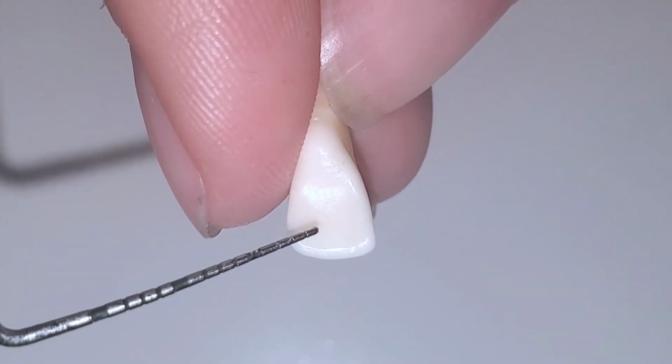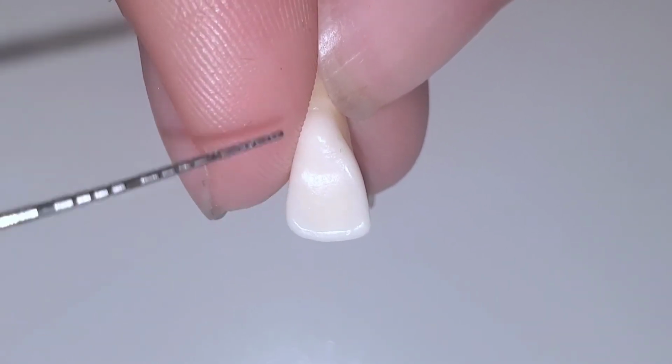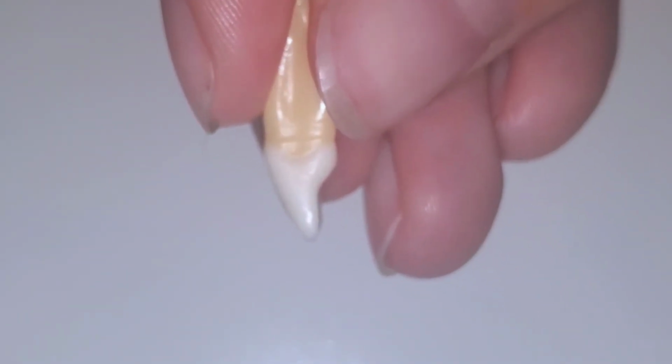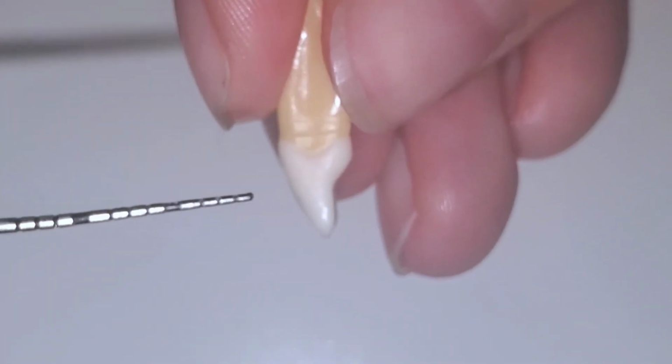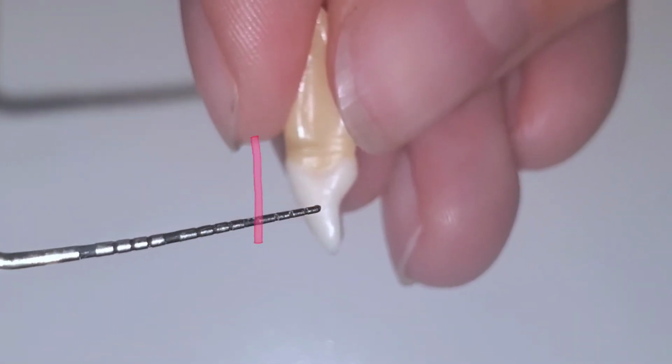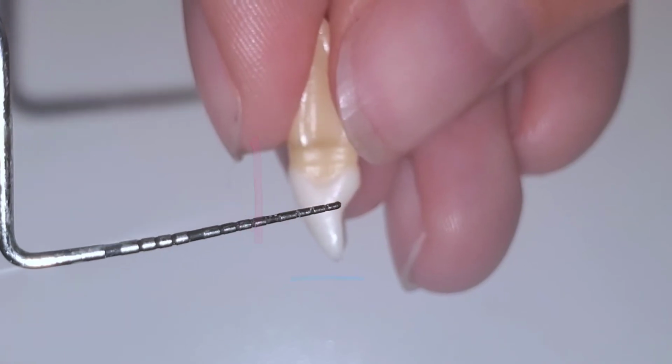And the fossa are barely visible on this. It's extremely smooth, just like the central incisor. So looking from the proximal, again, taller than it is wide. So the incisocervical dimension is greater than the faciolingual dimension.